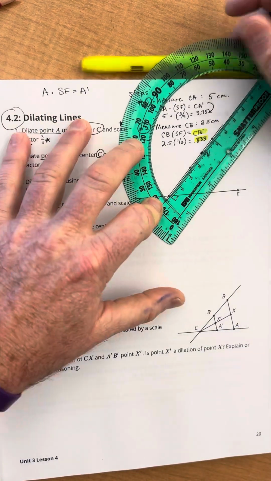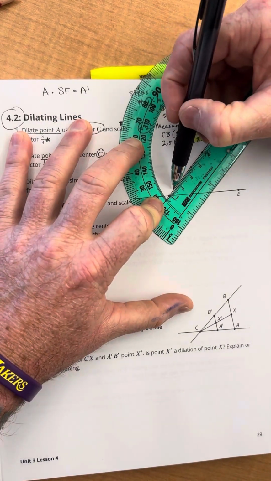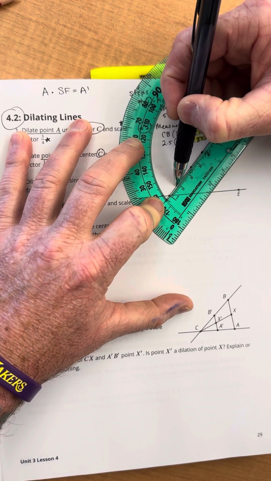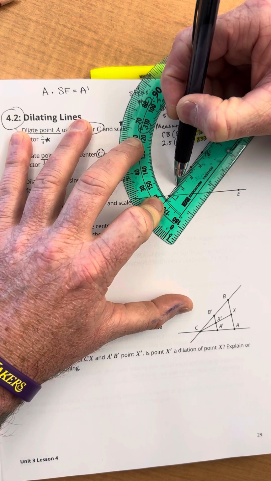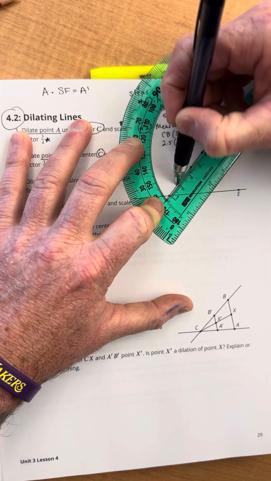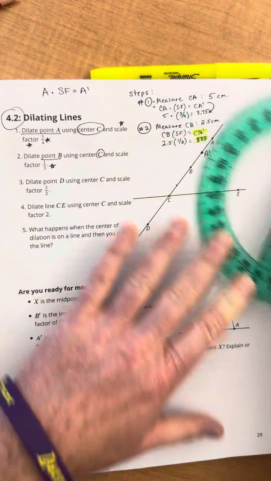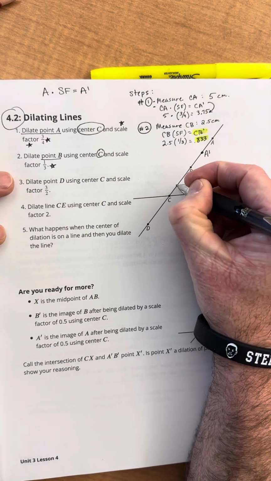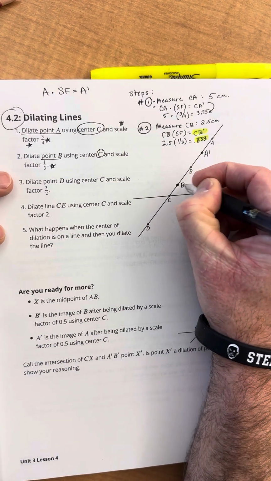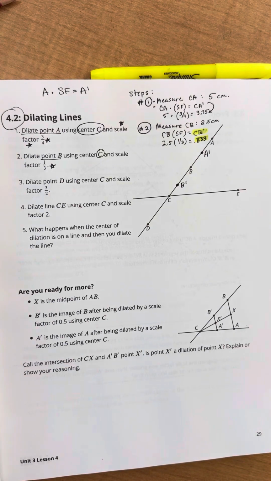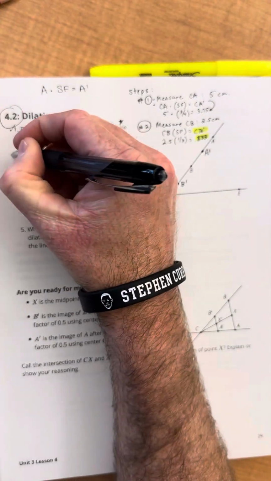There's 1 centimeter. There's half. In between is 0.75. It's like right there. B prime. Okay, we're done with 1 and we're done with 2.